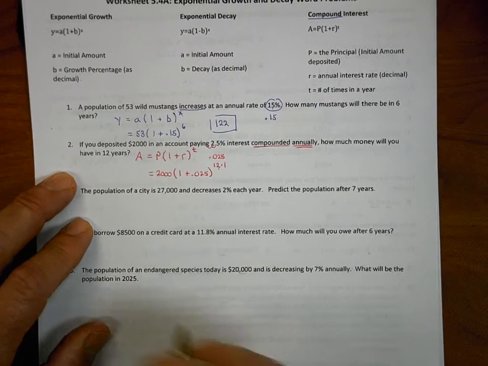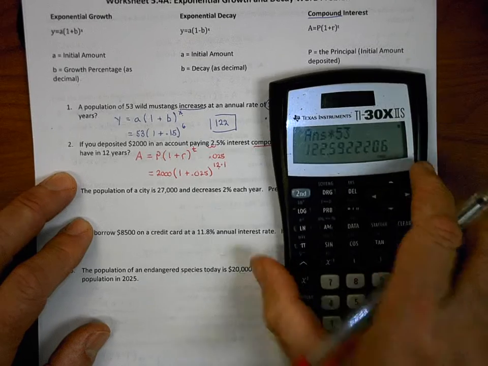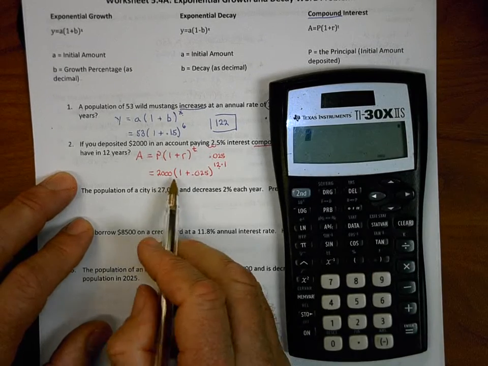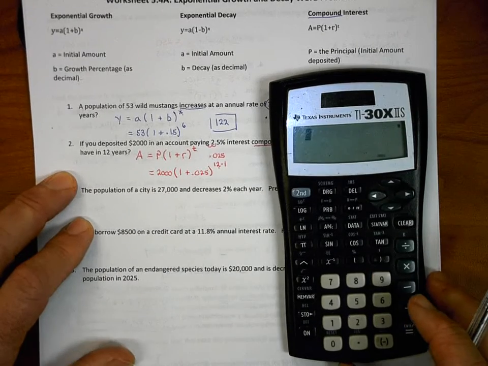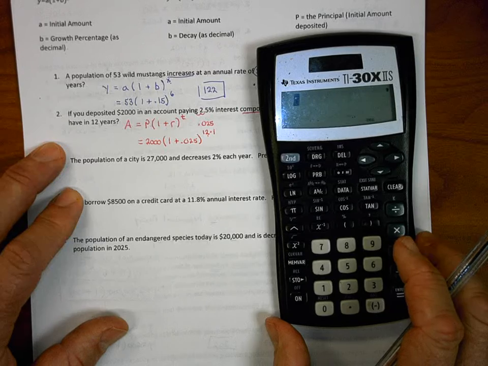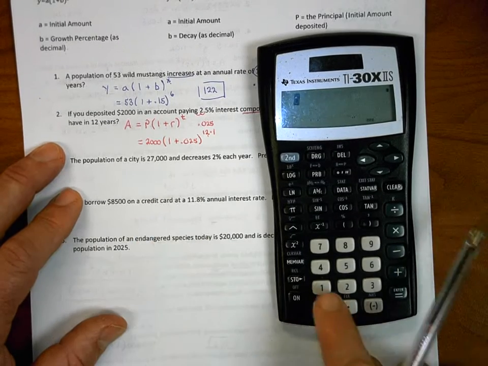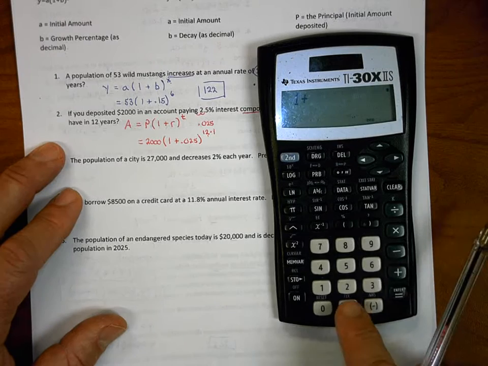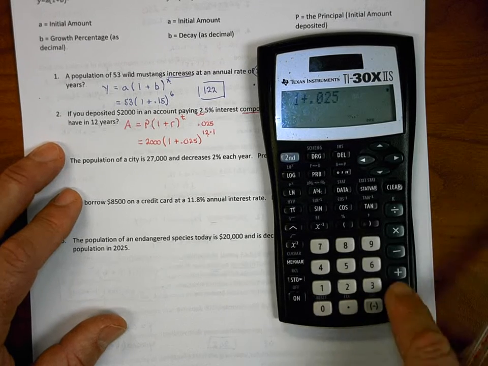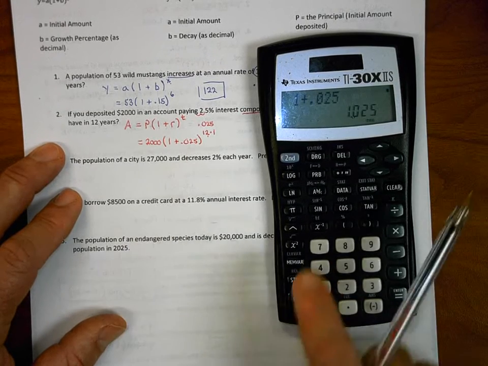Okay? Once I get to this part, I'm just going to use my calculator and evaluate the expression that I have. And that's going to give me my amount. So I'm going to do the parentheses first. So 1 plus 0.025. Then I'm going to raise that to the 12th power.